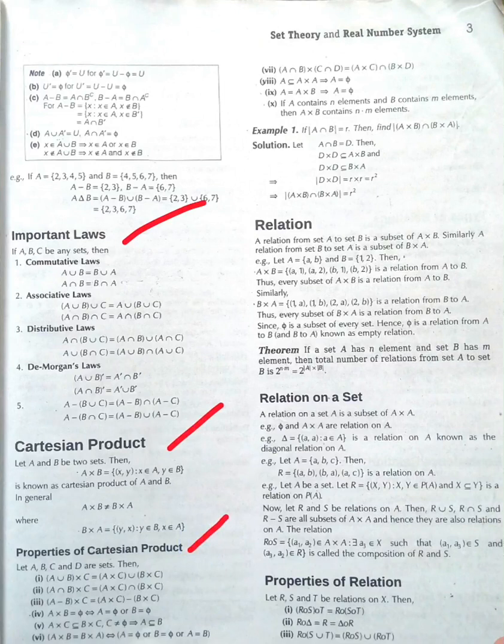And after that the important laws are given: Cartesian product, properties of Cartesian product, relation on a set, properties of a relation. And on the next page we have inverse relation, types of relations, equivalence relation, partition of a set, functions, and some definitions related to this topic.